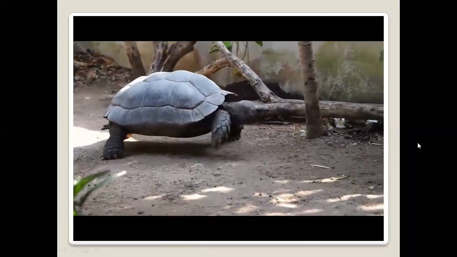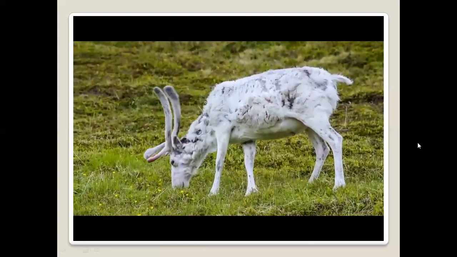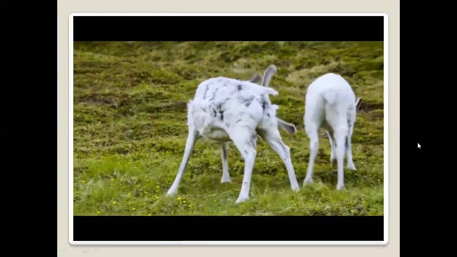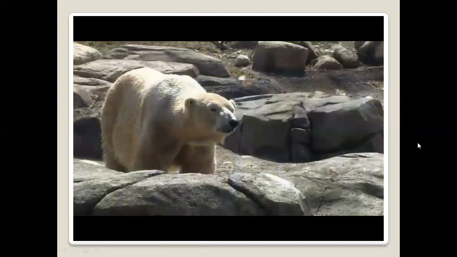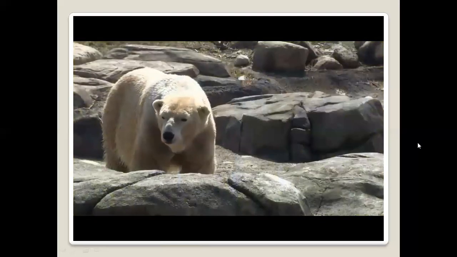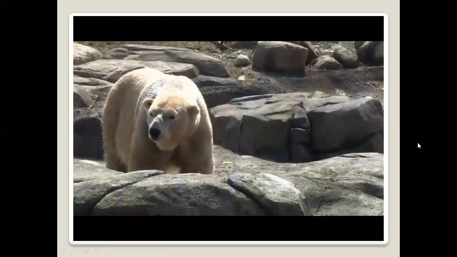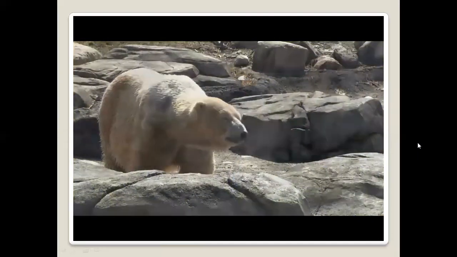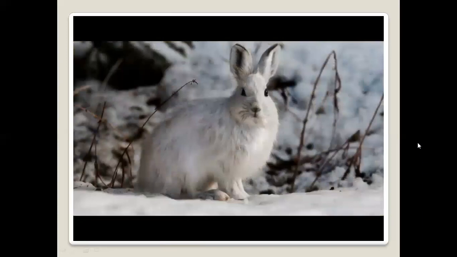Other desert animals have adaptations to help keep them warm and survive in cold temperatures. This polar bear has thick layers of fat and fur for insulation against the cold, and the white appearance is helpful for camouflage. The snowshoe hare has white fur in the winter and reddish-brown fur in the summer, which means it is camouflaged from its predators for most of the year.